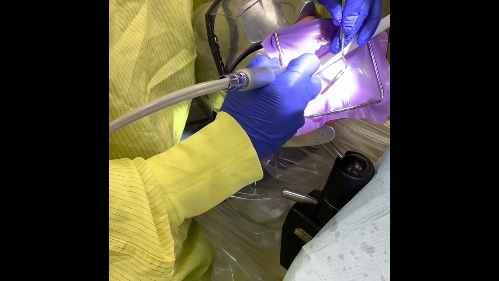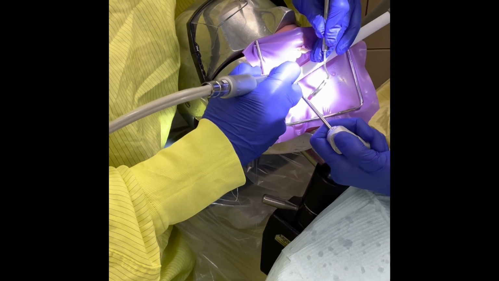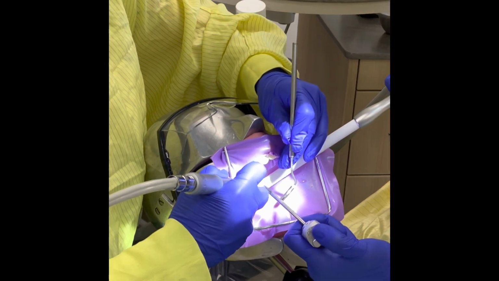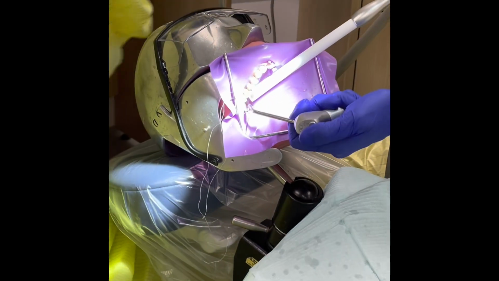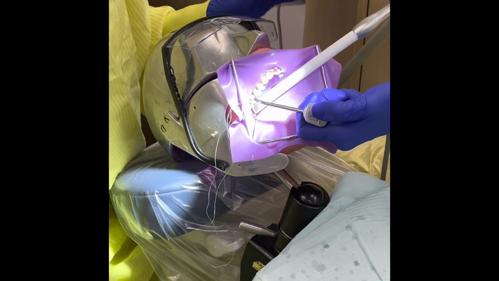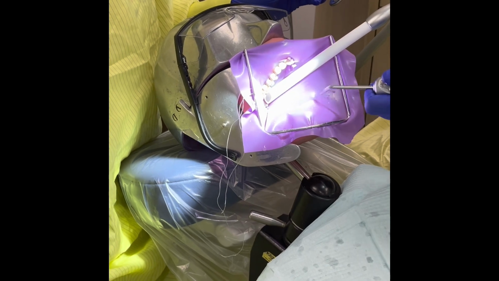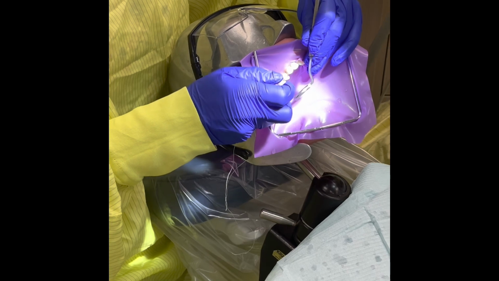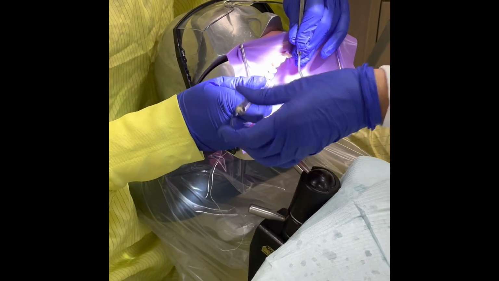Occasionally, you may need to check your operator's mirror if you see there's debris coming onto their mirror. Okay, and you can wash and dry, please. I will take my explorer. Thank you.